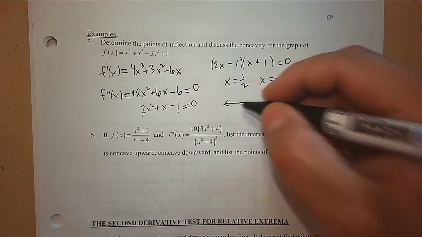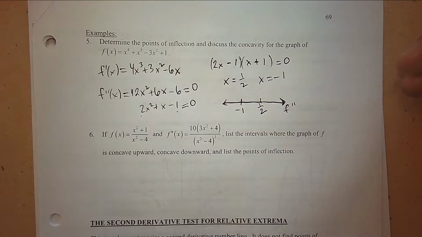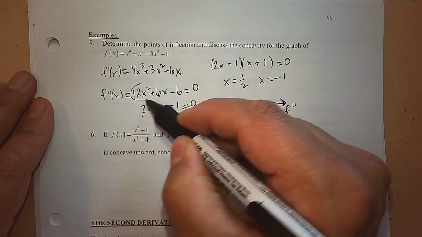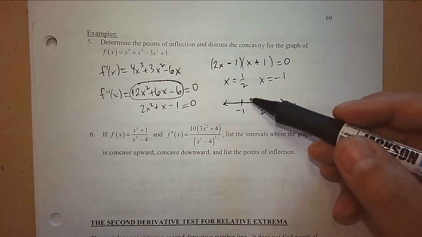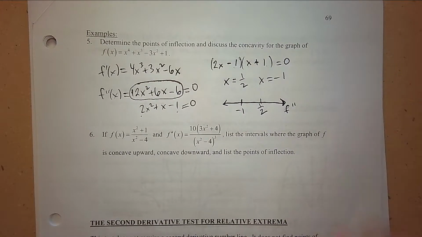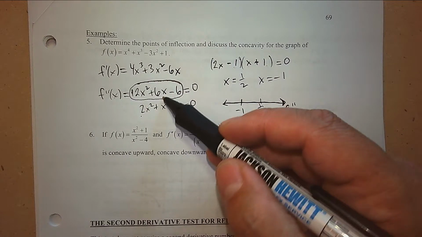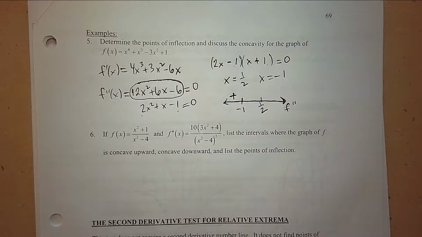Can you put a number line in? What goes first? Negative 1. What goes second? 1/2. Can you test for concavity? Where do I go to test? You can do either one here, but I'm going to circle it right here so you see it again. What happens when you plug in negative 1 million or negative 1 billion? Good. Because it's going to square, which is positive. It'll be way bigger than the middle term, right? Way bigger. So negative 1 billion gives you that answer that's positive.